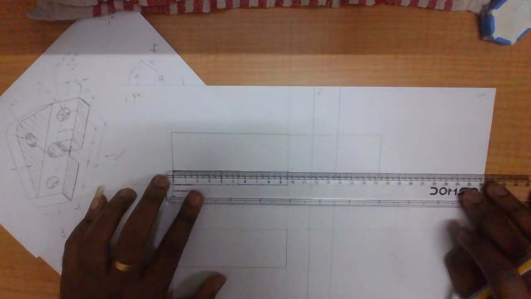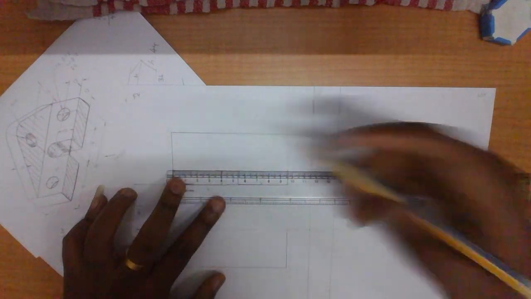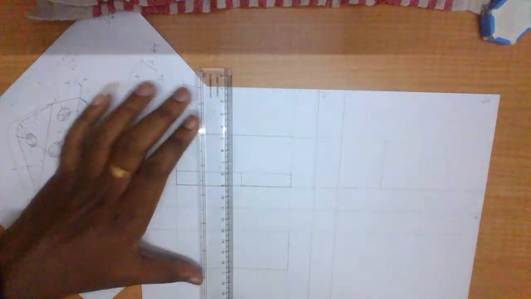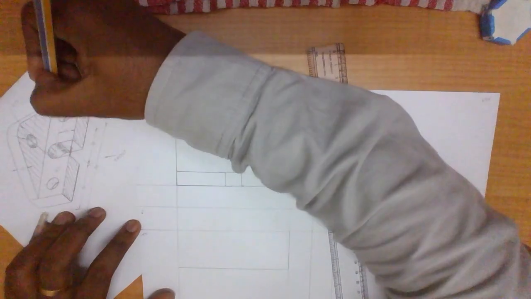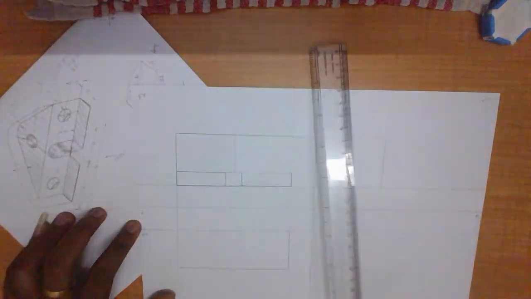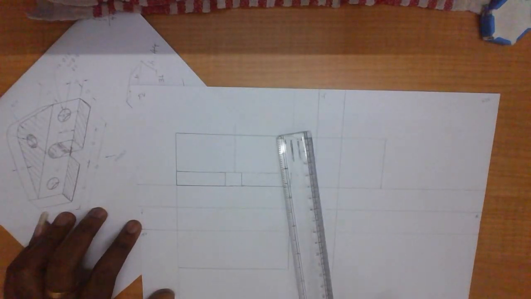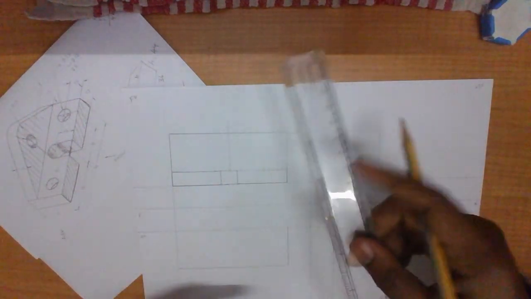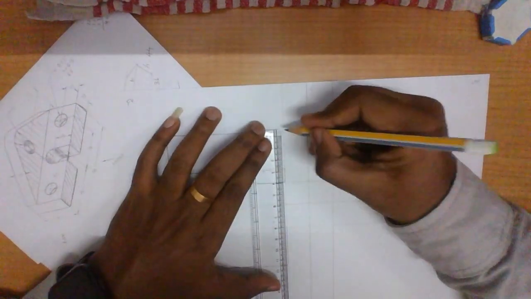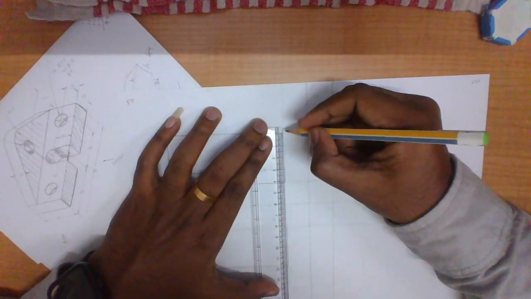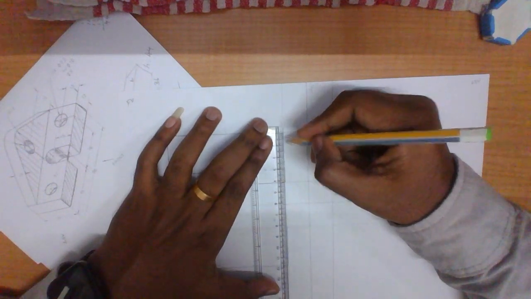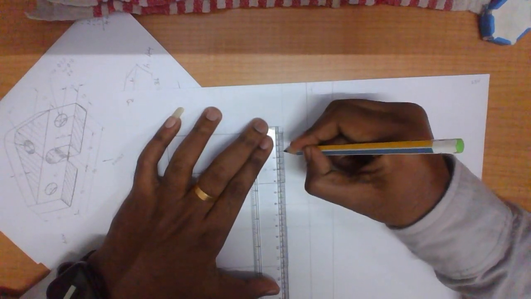So 48 I will take. Okay, I'll just draw a thin center line, and from this top, that is 15.